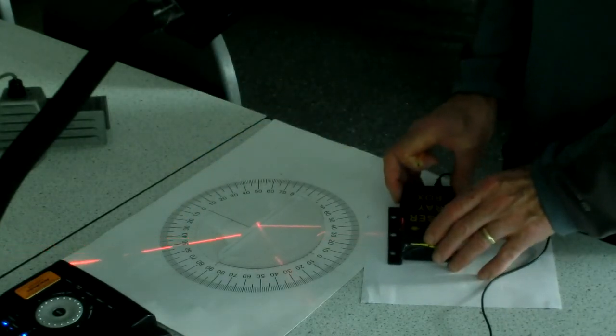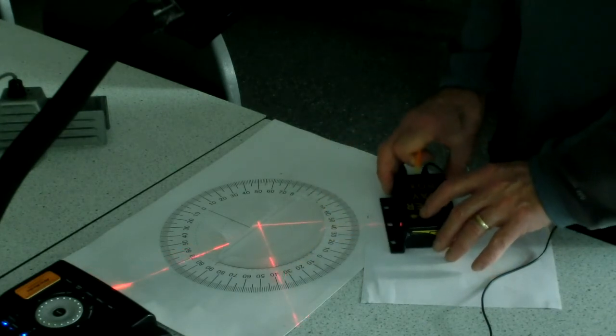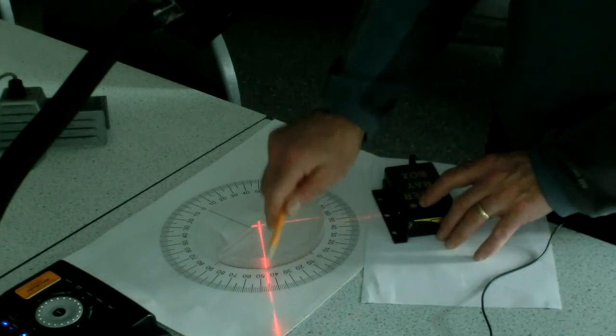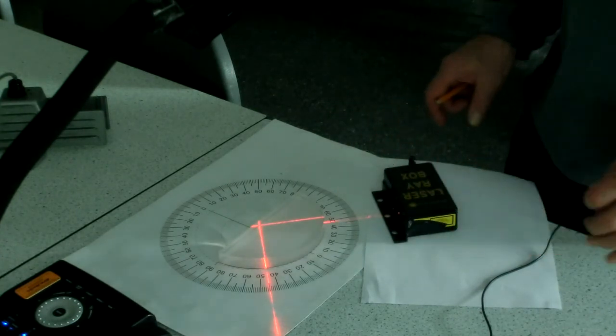What you might notice is as the experiment goes on, there's also an internally reflected ray, and after a while you'll notice that that reflected ray becomes much brighter because the ray is totally internally reflected.